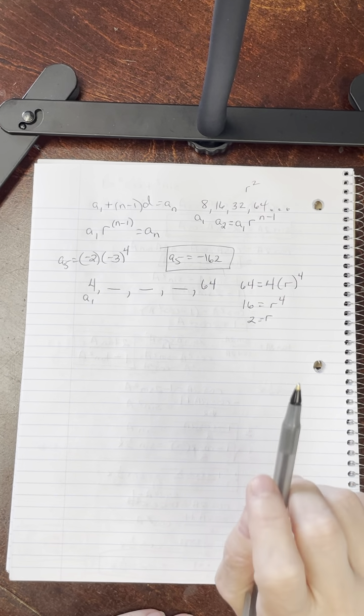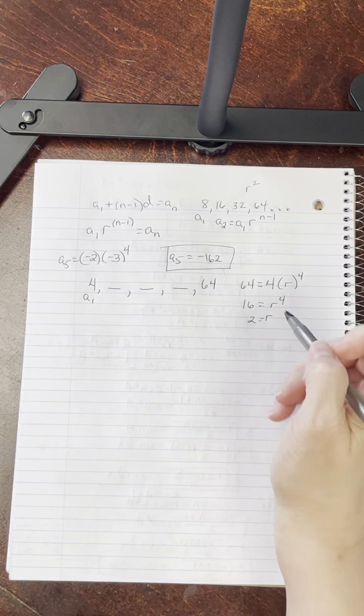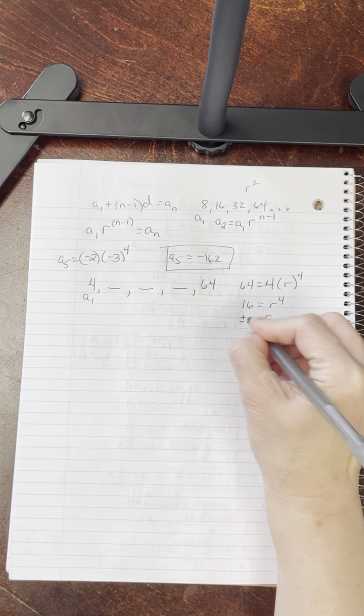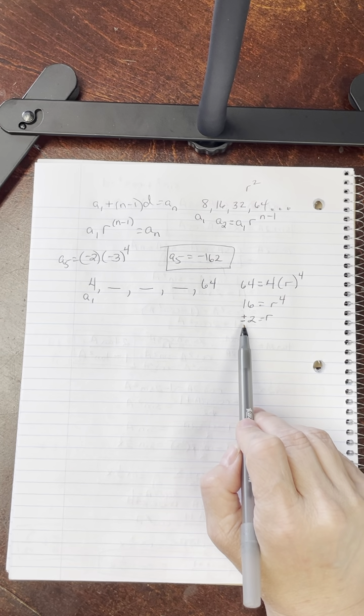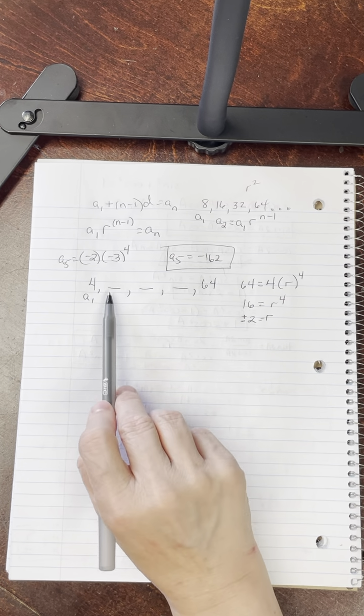I'm multiplying by 2 every time. However, before I do that, because this was even, my answers can be positive or negative 2. Now, if it's an odd exponent, you're limited to whatever the answer is. But if this is even, you get both a positive and a negative answer. So I will actually have 2 sets.